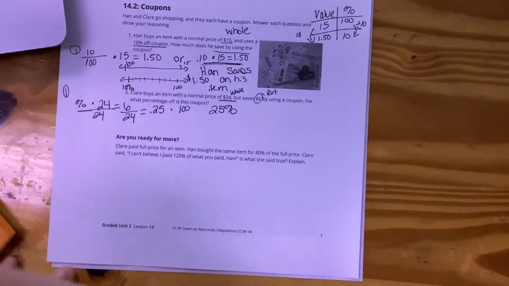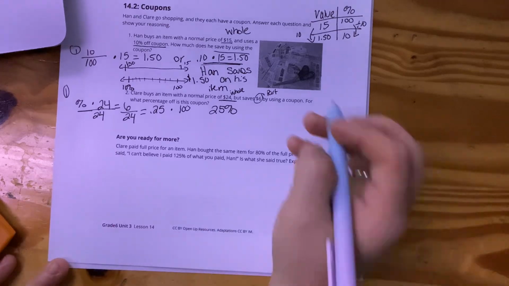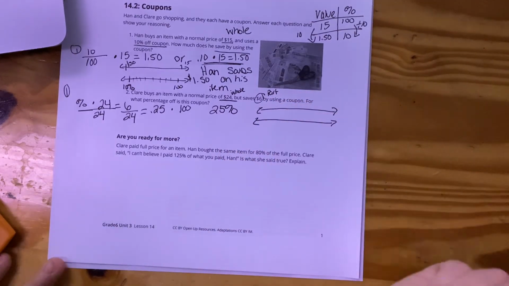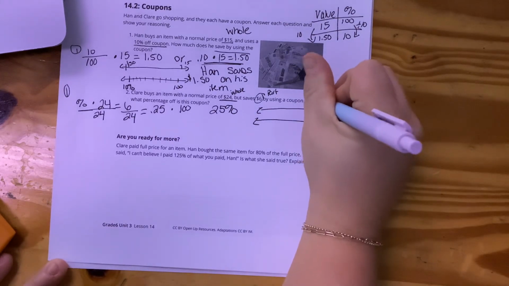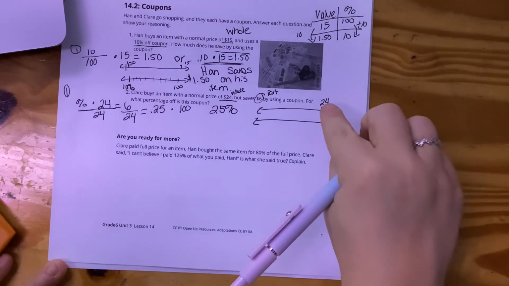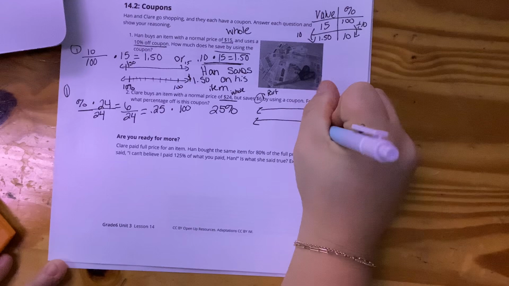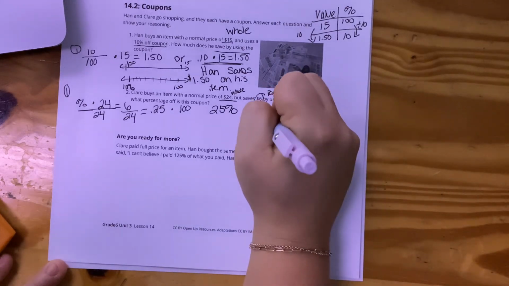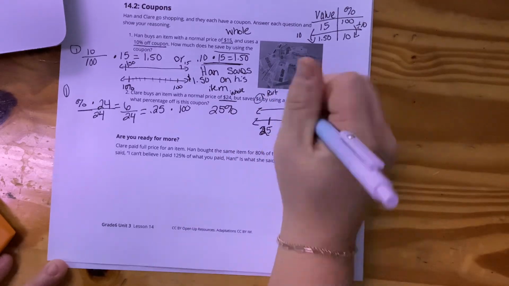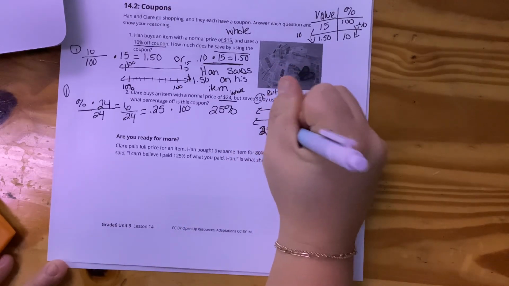Another strategy is a double number line. Okay, so we can use any of these strategies to help us solve. We know that 24 is our 100%. We are looking for our 25%. So I know that I need to break this up into 25, 50, and 75 to find my double number line. I'm skip counting by 25s.